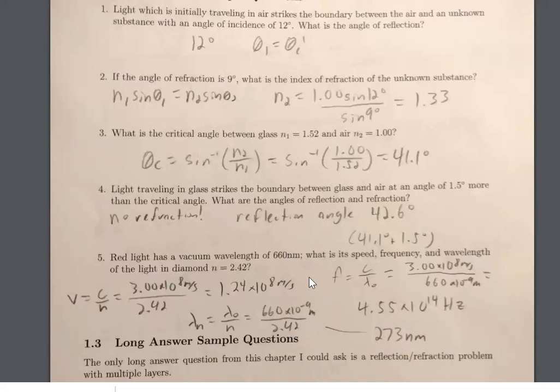Now the frequency of light is the same in all substances. Doesn't matter if it's in the vacuum or air or water or diamond. So we can find the frequency using the vacuum wavelength and the vacuum speed, or we could have used the speed in this substance and the wavelength in this substance. We'll get the same frequency here. And that turns out to be 4.55 times 10^14 hertz.